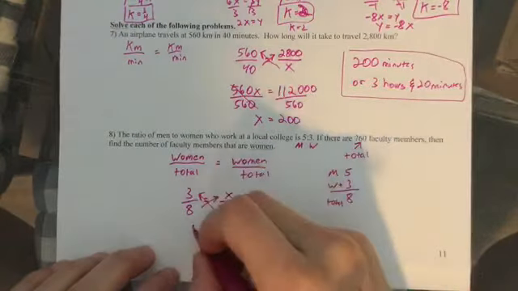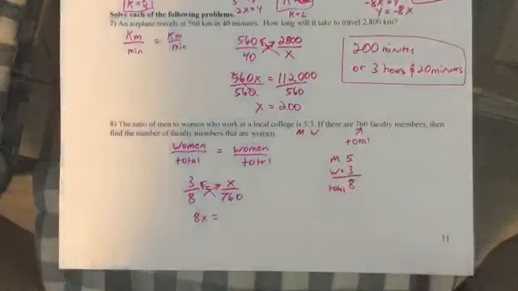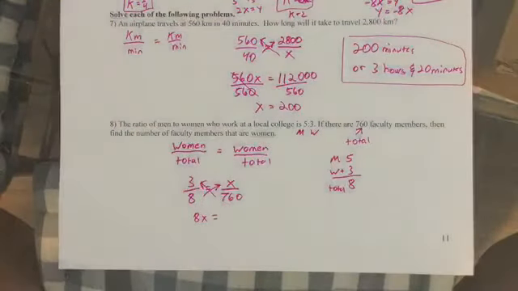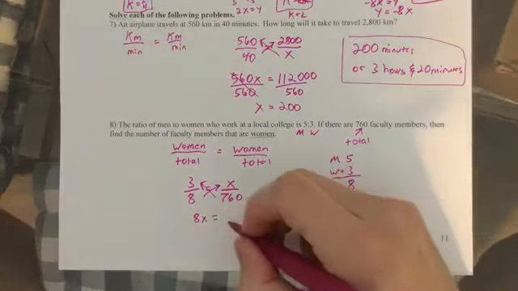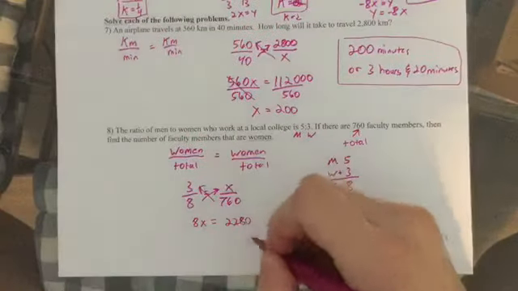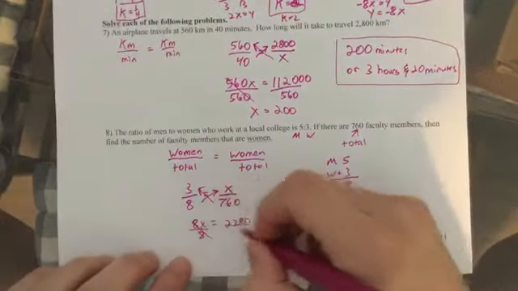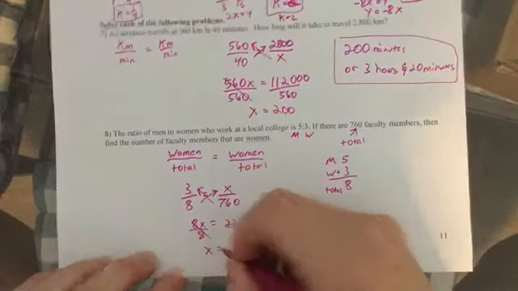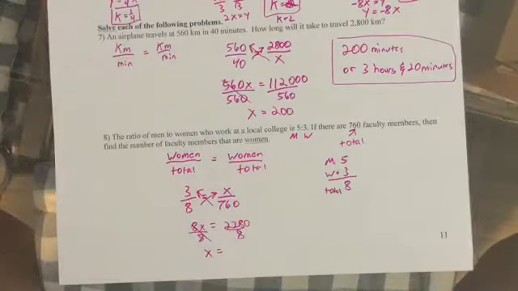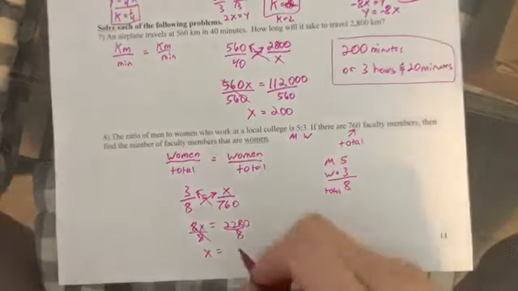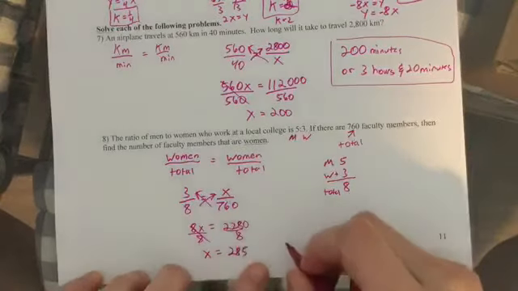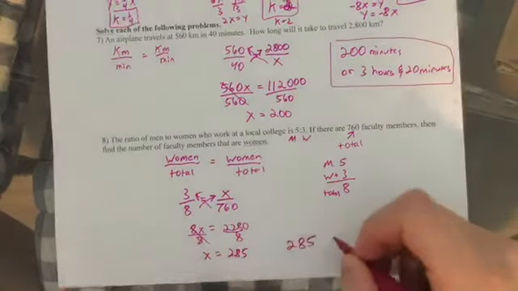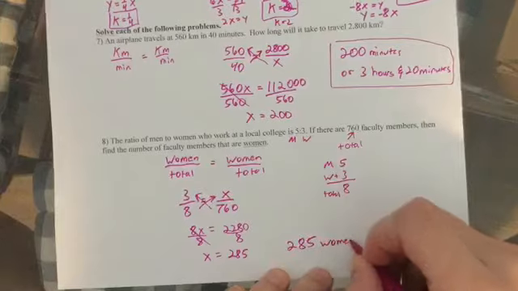Cross multiply, and now we can set our cross products equal to each other. Divide both sides by 8. And we should get 285. 285 women.